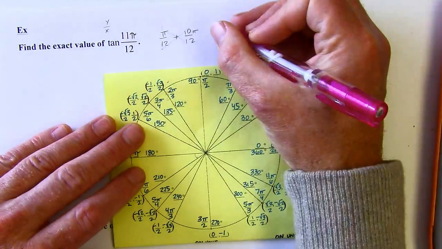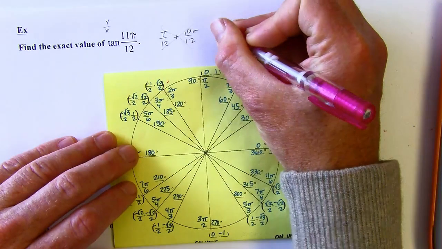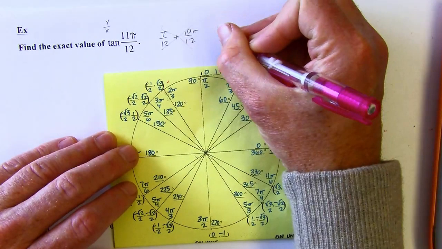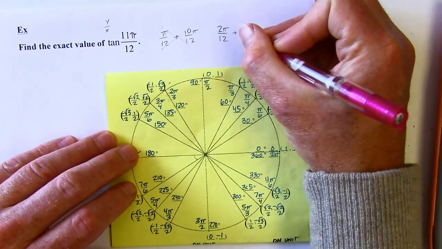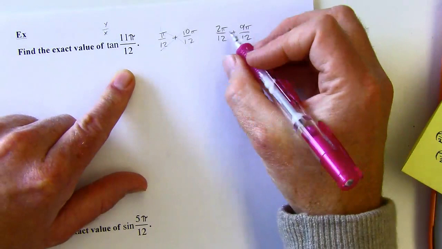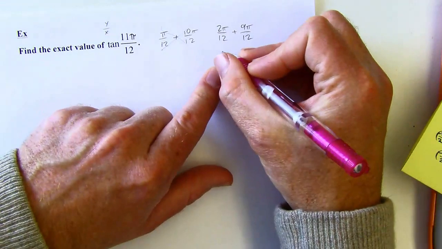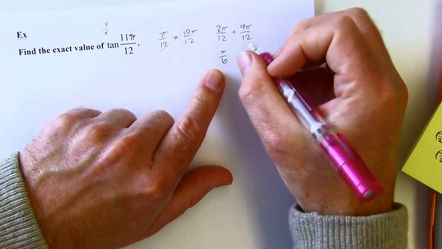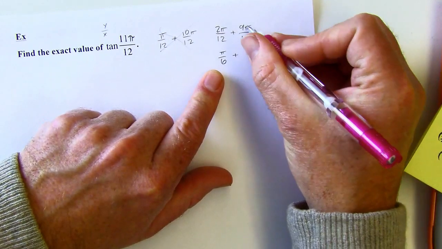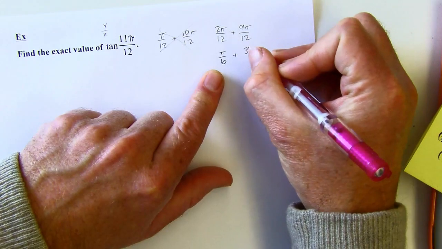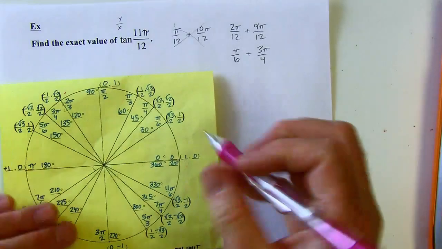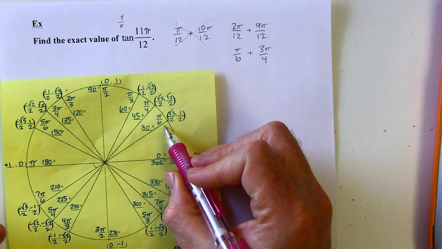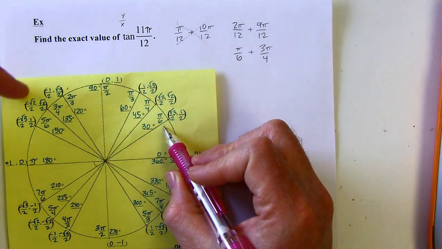So let's see, what if we had 2 pi over 12, and I'd have to add that to 9 pi over 12, right, to get that 11 pi in the numerator. Let's reduce these. Okay, this would be pi over 6 because everything on the unit circle is reduced. 3 goes into both of these, so this would be 3 pi over 4. Okay, so let's see if those are on here. Pi over 6, that one's on there. 3 pi over 4, so I hit a winner.